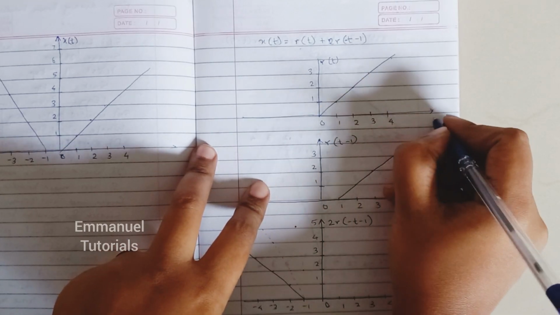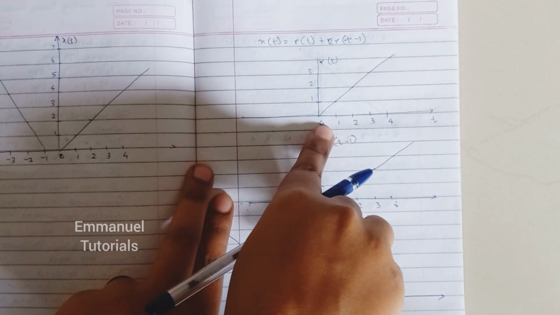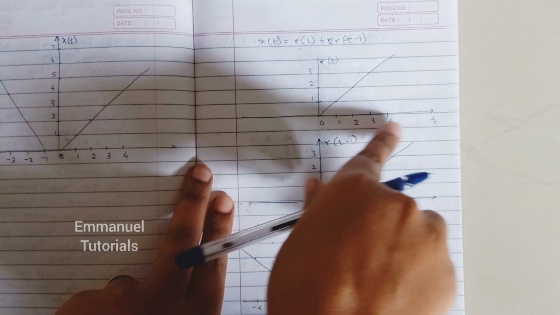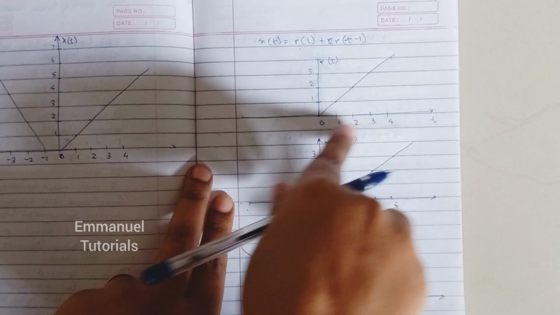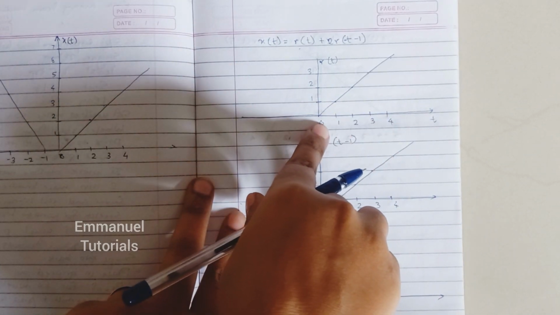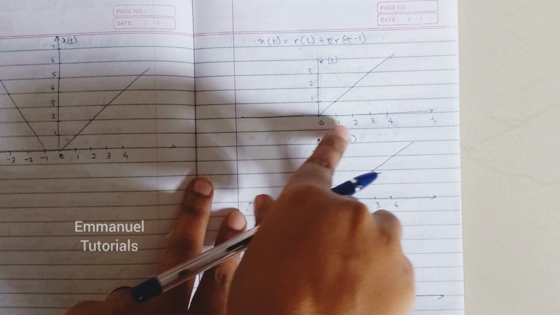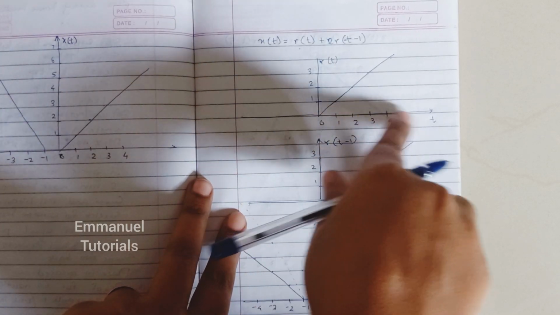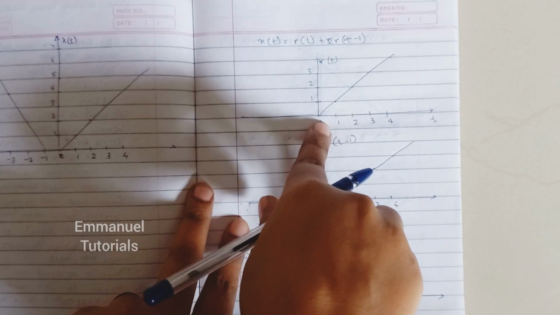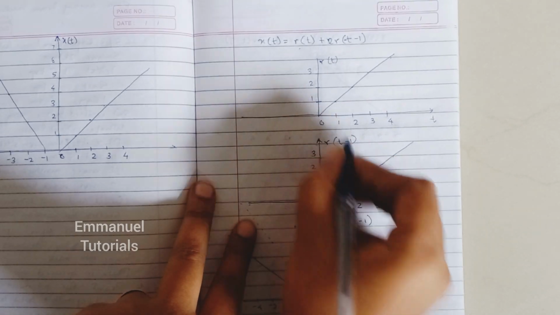So first what we have drawn is the ramp signal. So ramp signal starts from 0 and goes up to infinity and has amplitude of t at t equal to 1, 2, 3 up to infinity and t equal to 0 as well. So at t equal to 0 amplitude is 0, at t equal to 1 amplitude is 1, and so on, and we get a 45-degree line across the x and y axis. This is r of t.